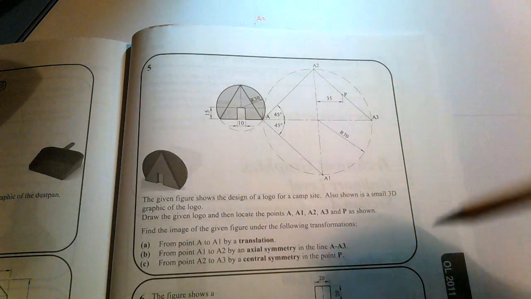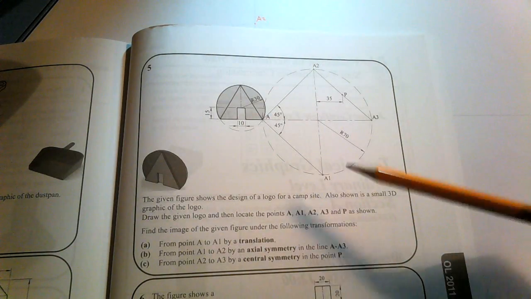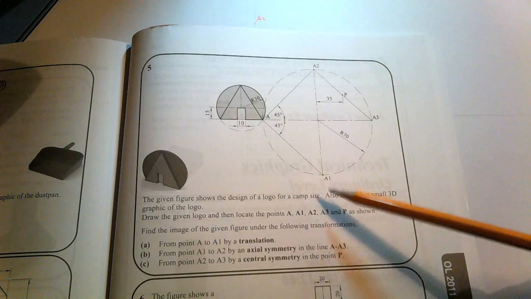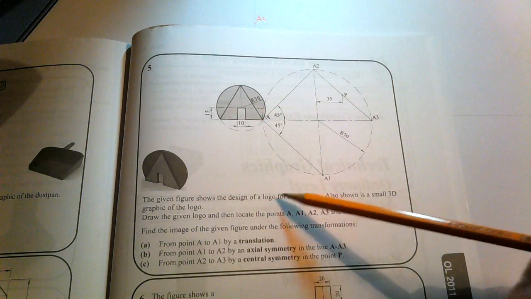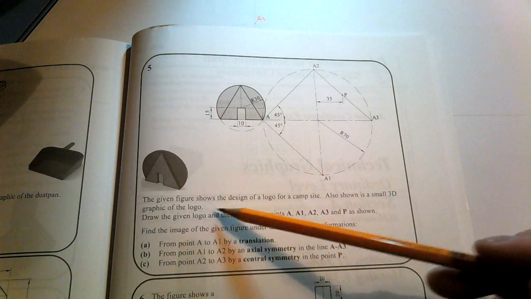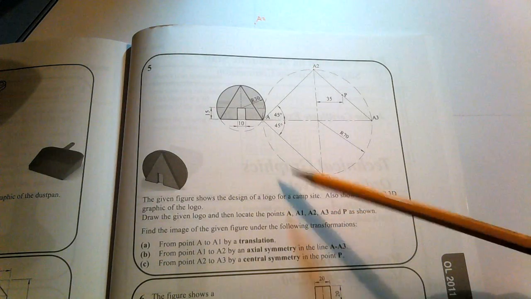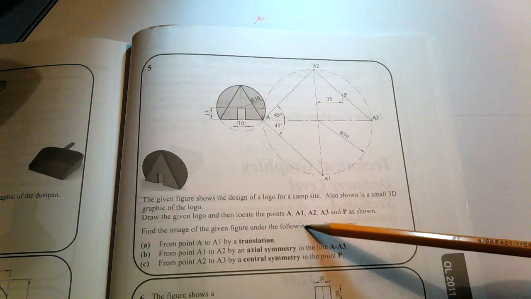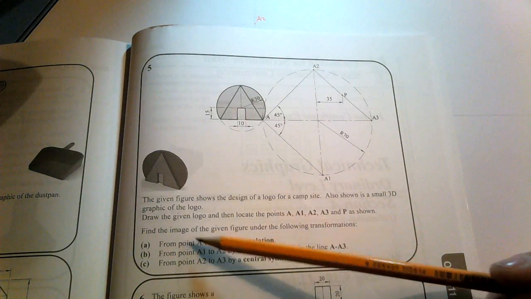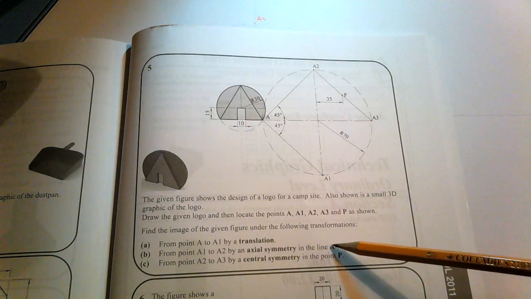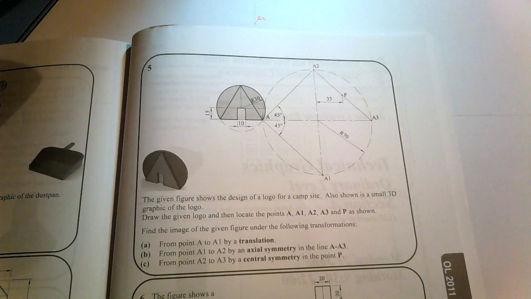Okay, today's question is 2011 Ordinary Level question 5. So they've given us the logo here. It's the logo for a campsite. Draw the given logo and then locate the points A, A1, A2, A3 and point P as shown. Find the image of the given figure under the following transformations: translation, axial symmetry and central symmetry.